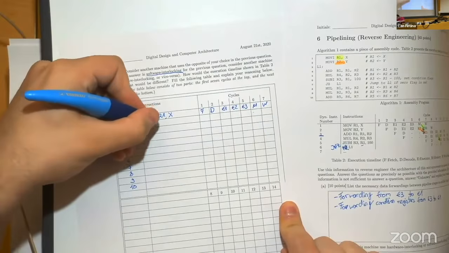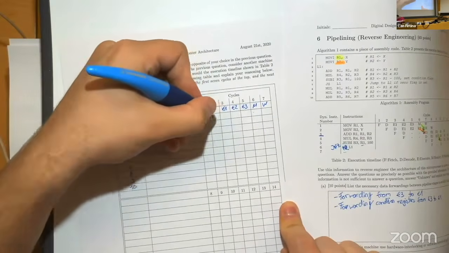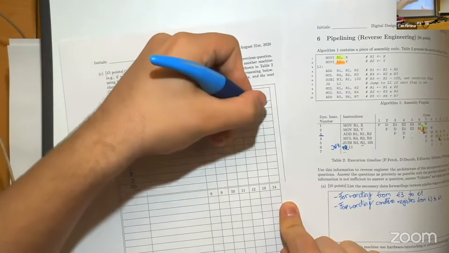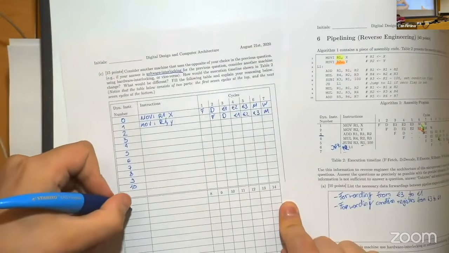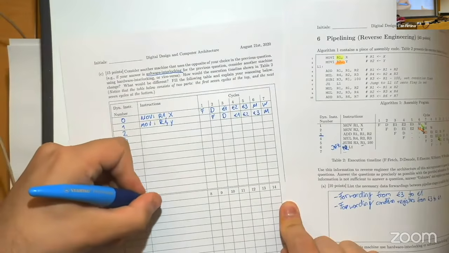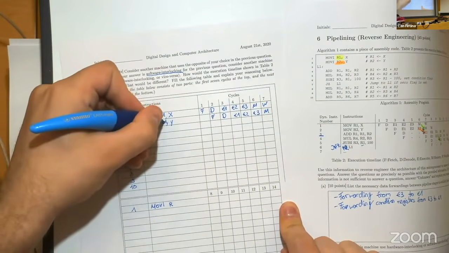The second instruction is move R2: fetch, decode, 1, 2, 3, memory, and we continue the table down here.